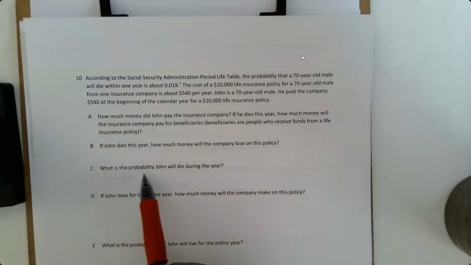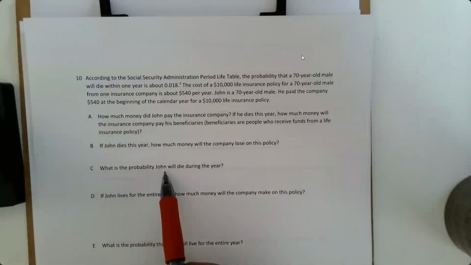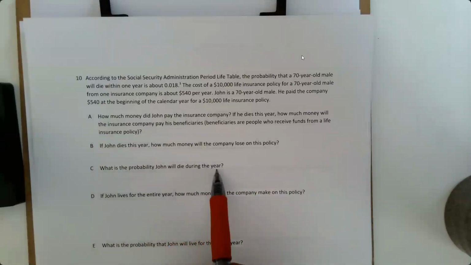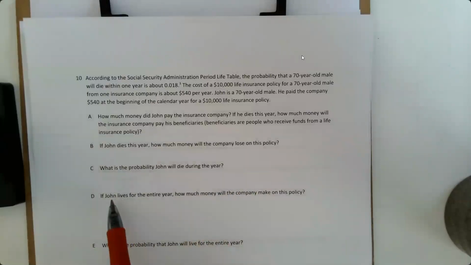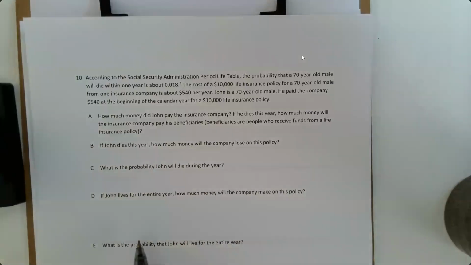What is the probability John will die during the year? If John lives for the entire year, how much money will the company make on this policy? And finally, what is the probability that John will live for the entire year?